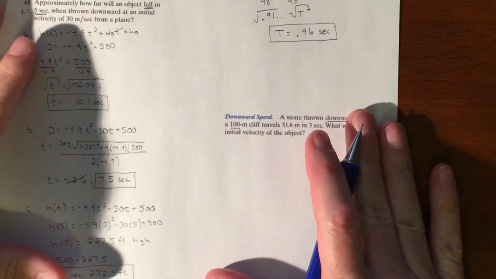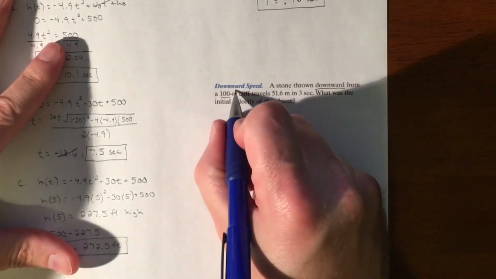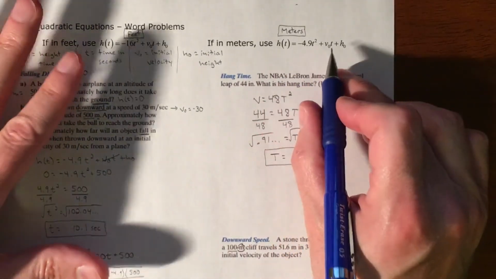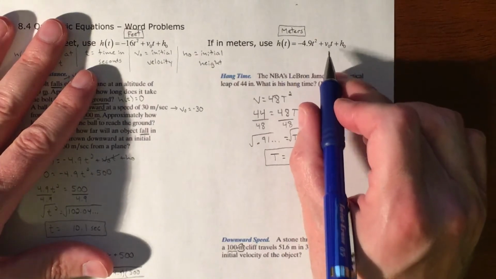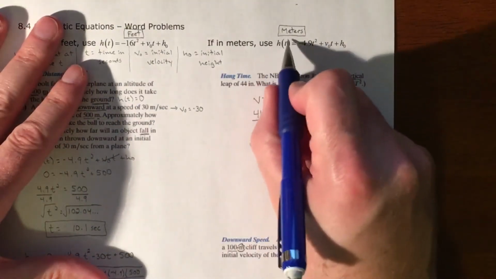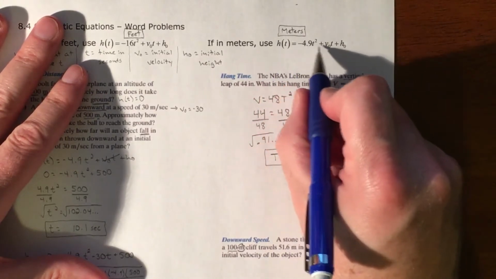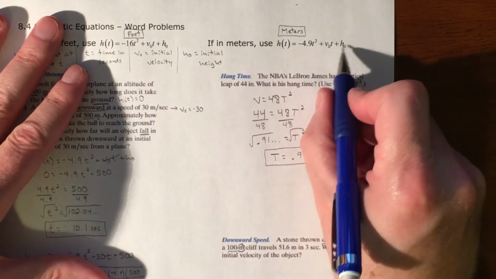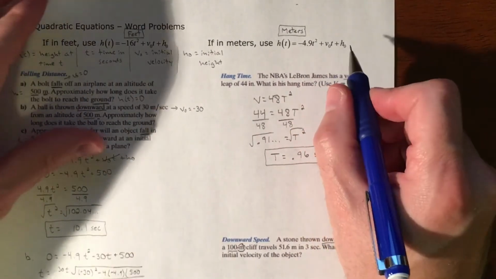So the fact that we have meters, we have this vertical motion equation that we're going to use. So we're going to be using this. But before we jump into this, there's a couple things we'll talk about real quick. This is a height at a certain time. This is gravity pulling it down. This is time in seconds. Initial velocity, that's what we're looking for, so we won't know that value. We do know the initial height at 100 meters.